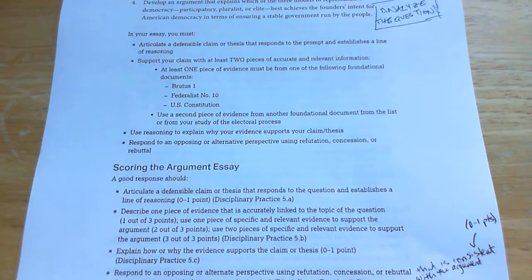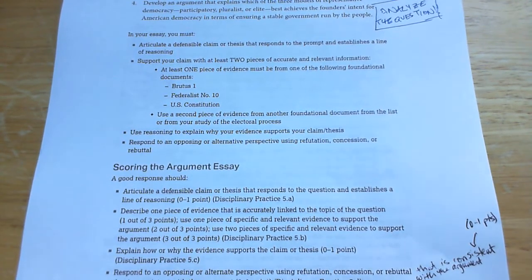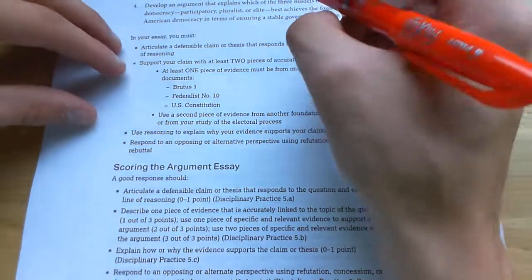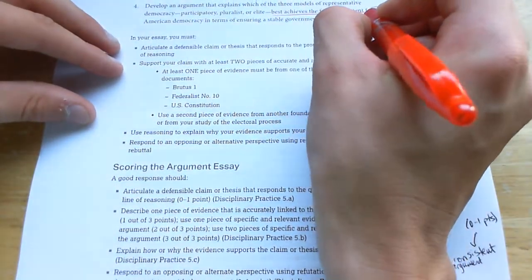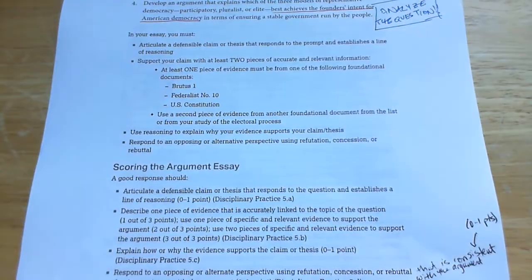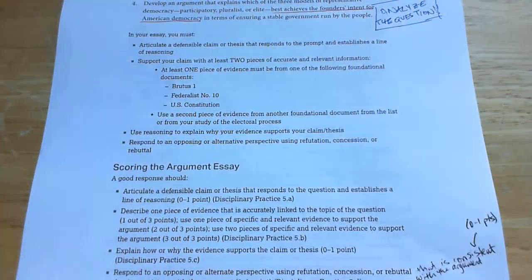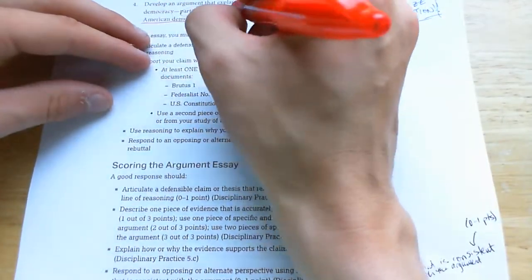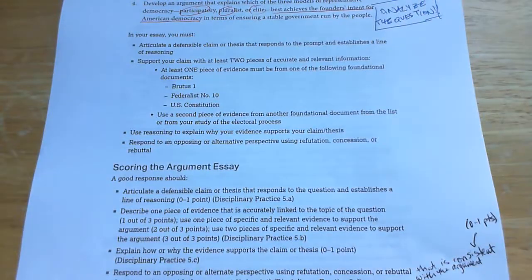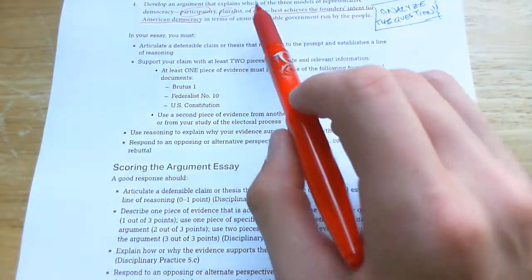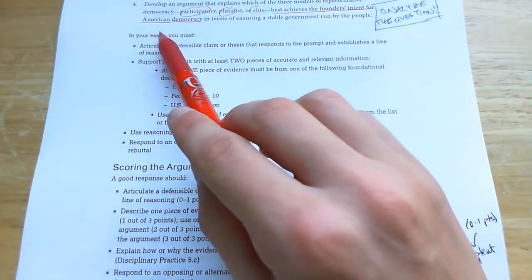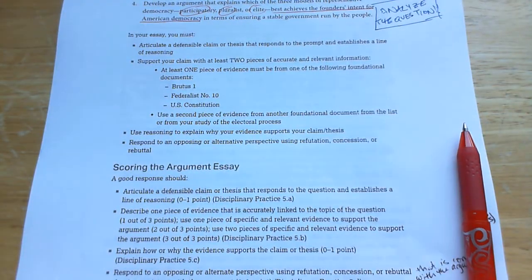You're not arguing what you think the best form of democracy is. You're arguing what form of democracy best achieves the founders' intent for American democracy in terms of ensuring a stable government run by the people. Whenever you write these kinds of essays, there are always multiple answers. So you could argue from any one of these 3 models. It doesn't matter, but you've got to argue from one of these models based on the founders' intent for American democracy. You've got to keep that in mind when writing this essay.